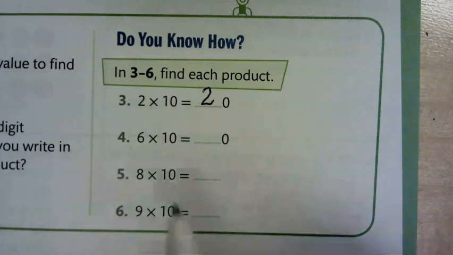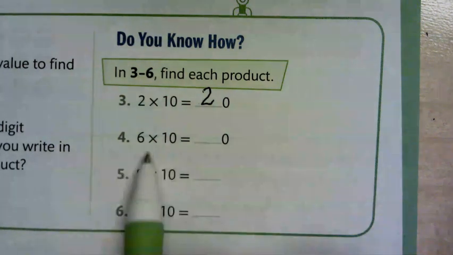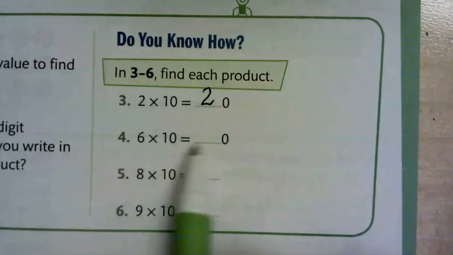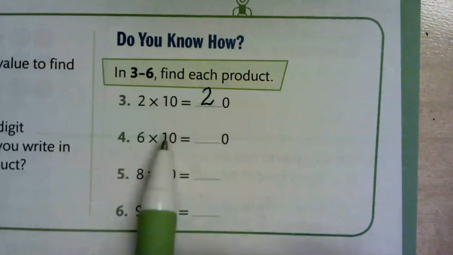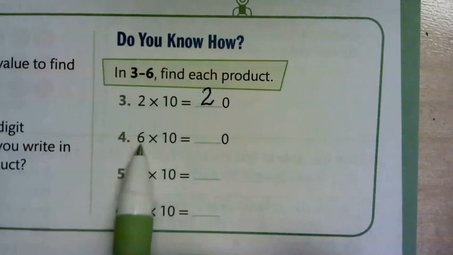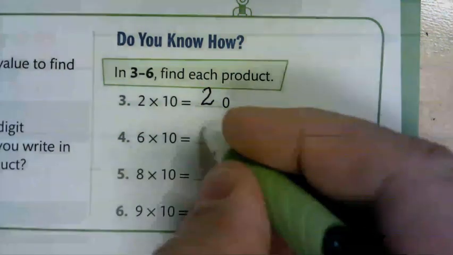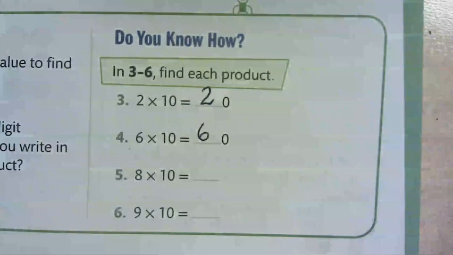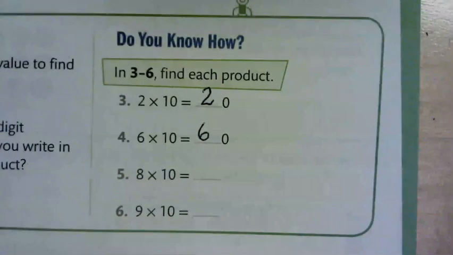I hope you took the time to solve number 4. All right, 6 times 0, our 0 property says it's going to be a 0. And then 6 times 1 is our identity property. 1 times anything is going to be that first number. So in my tens place, I need to have that 6. So my number is 60.